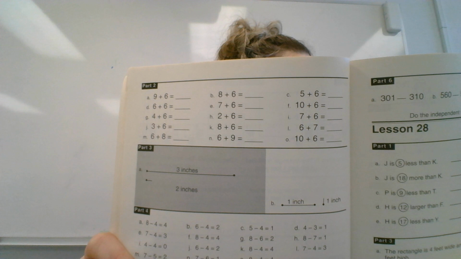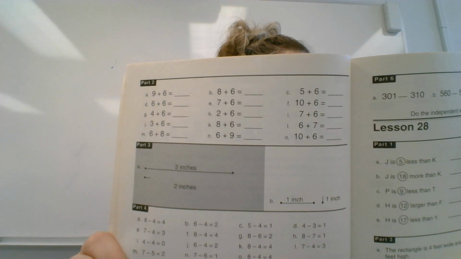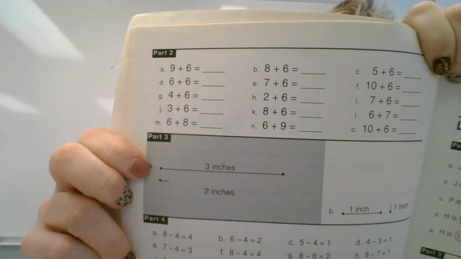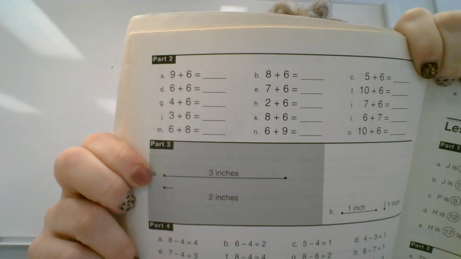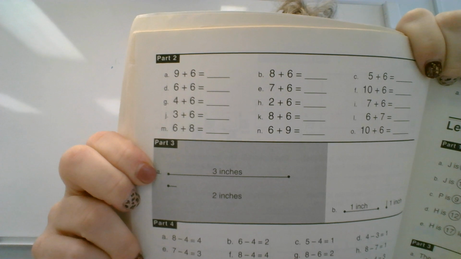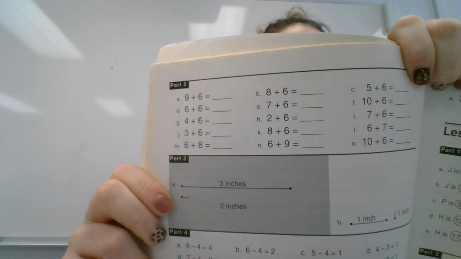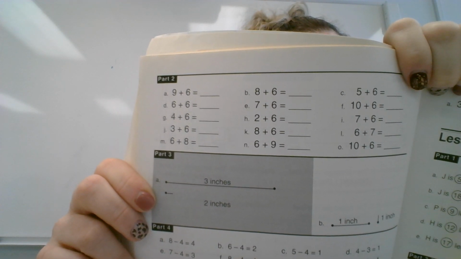Find part 3. You'll make a line for each problem. Touch problem A. How long is the line that is shown? 3 inches. So below the line, they started another line for you, and you're going to make a line that is only 2 inches. Your line will be 1 inch shorter than the line shown.